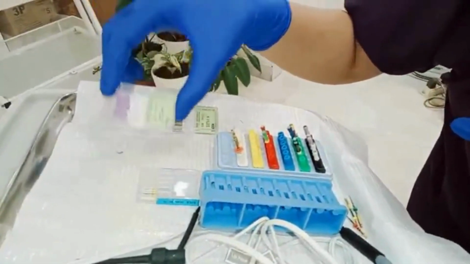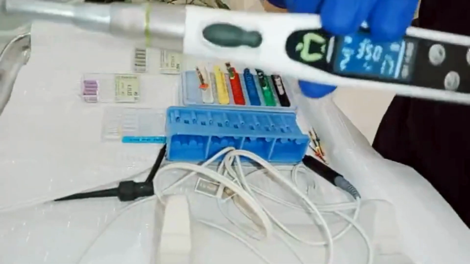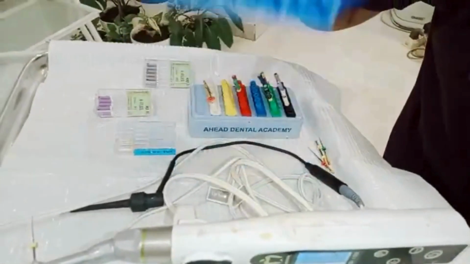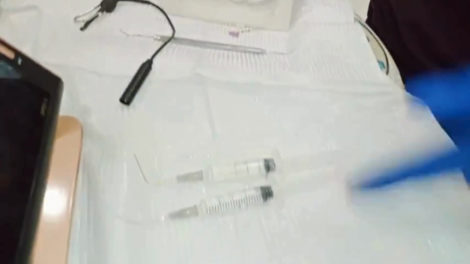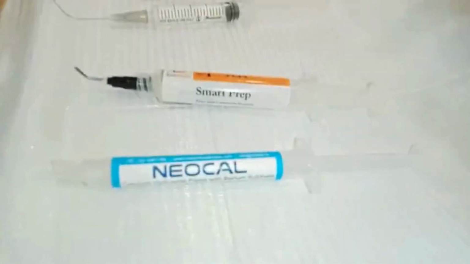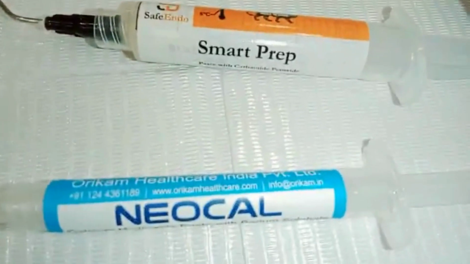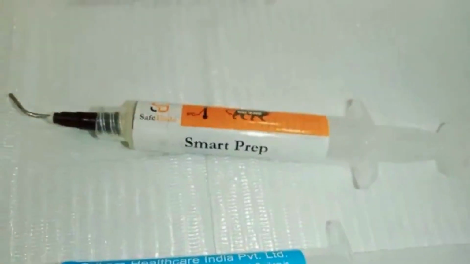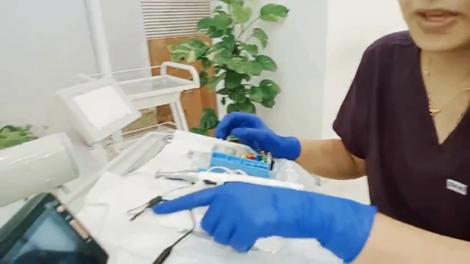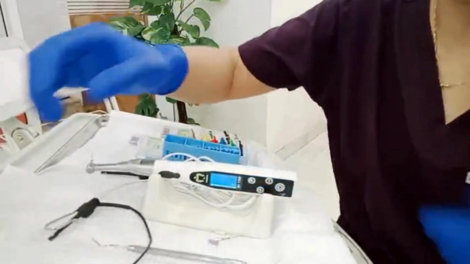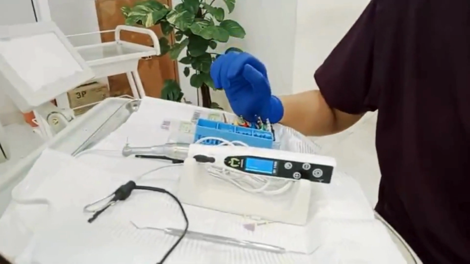These are hand files which we are using. This is endomotor, this is endo gauge, and these are the materials, EDTA, calcium hydroxide, and everything. We also have Metapex here. If you want to use Metapex instead of calcium hydroxide, you can also do that. And this is the apex locator, which is very important while you do your procedure.